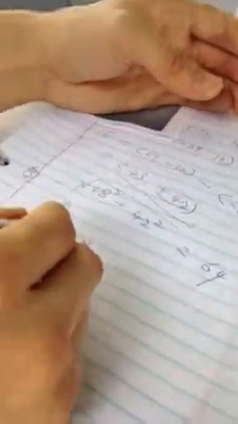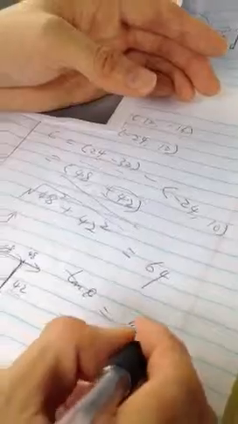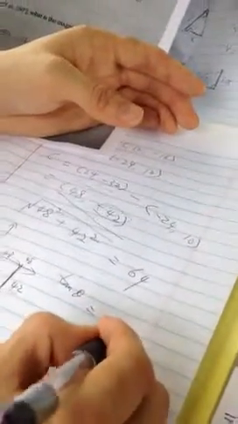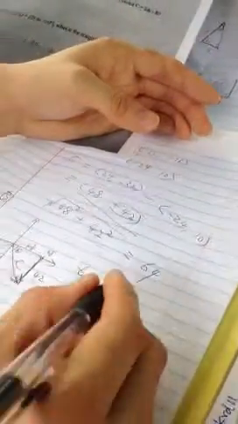So here, this line is 42, equal to here, right? It's 42. And this line is 48. So we know tan theta is 42 divided by 48, actually minus 42.